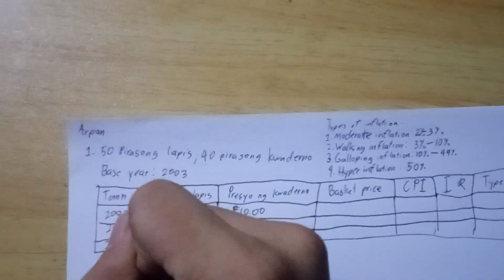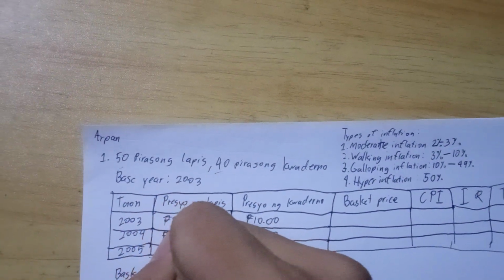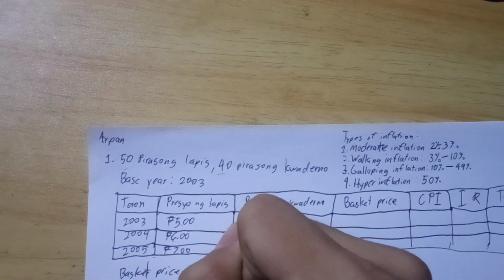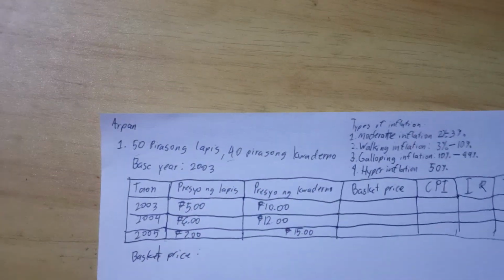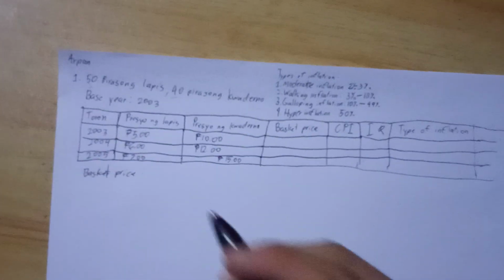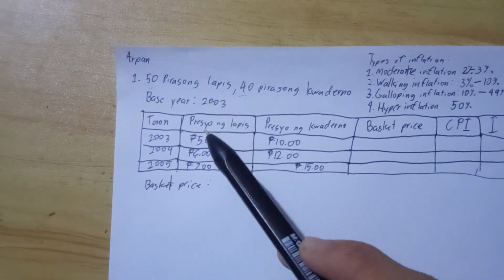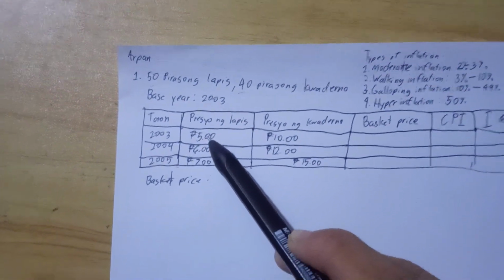So we're gonna find the basket price first. For the basket price we have to multiply how much people buy in a year by the price.